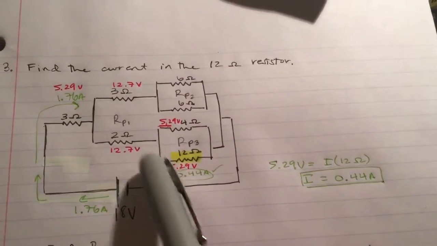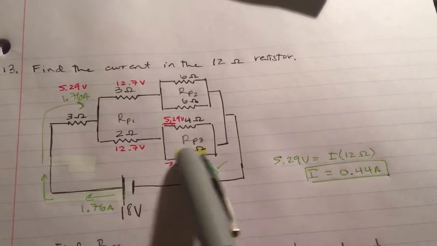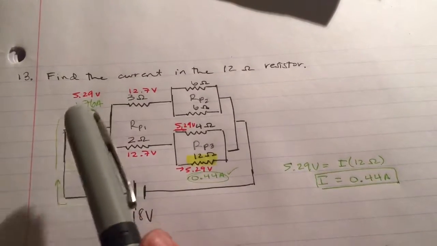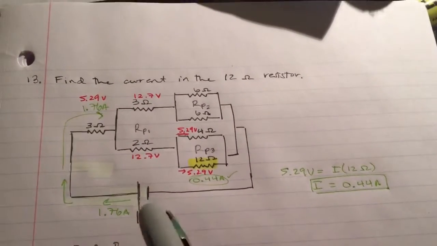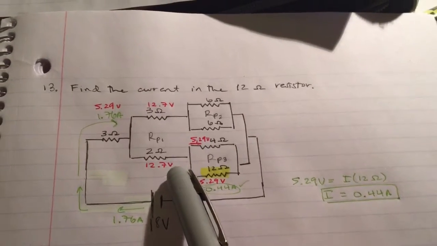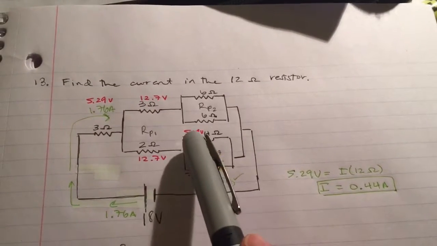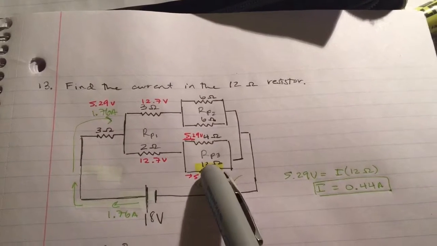Then, it continues here, and now it's splitting up again. So we're going to ignore this voltage and do 18 minus 12.7 is 5.29 volts again, the same for both of these branches.